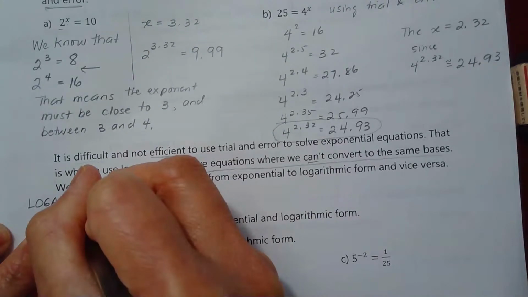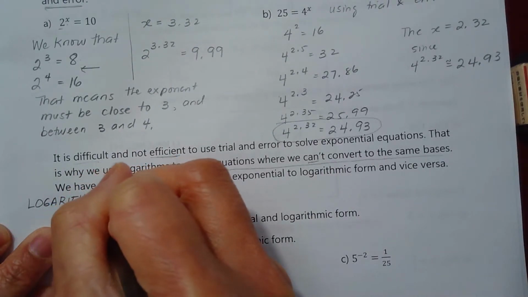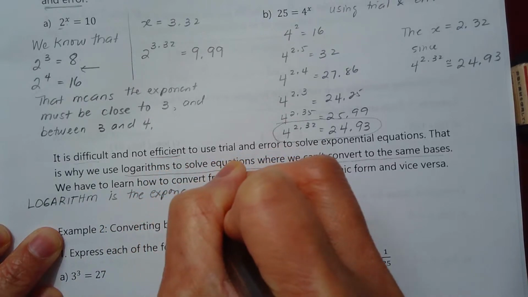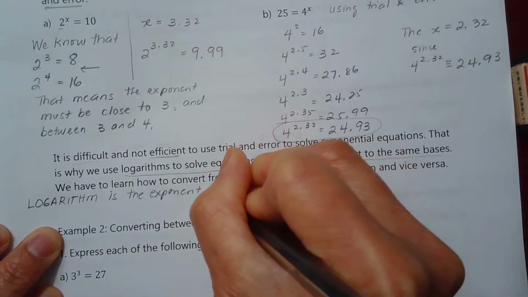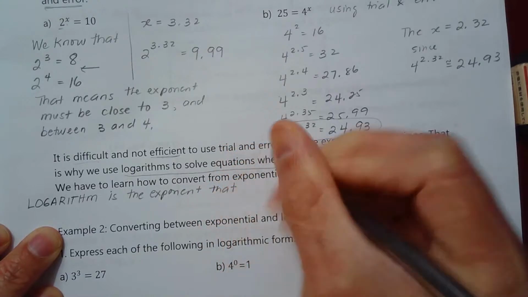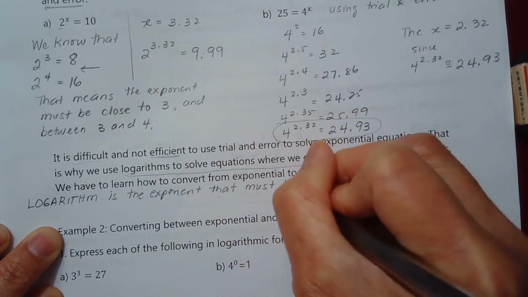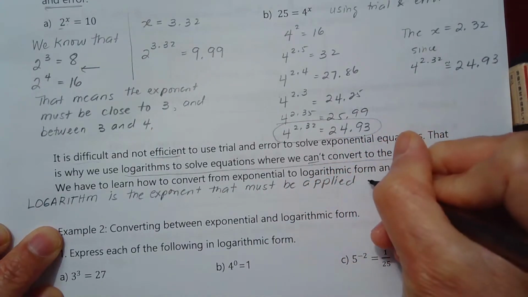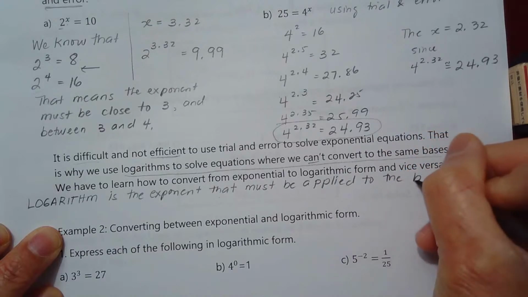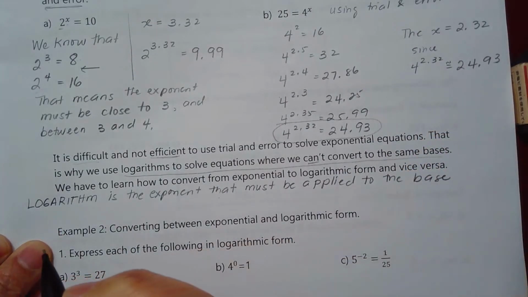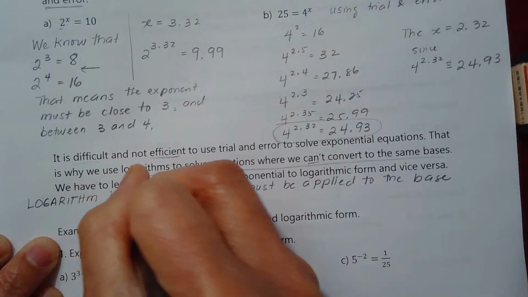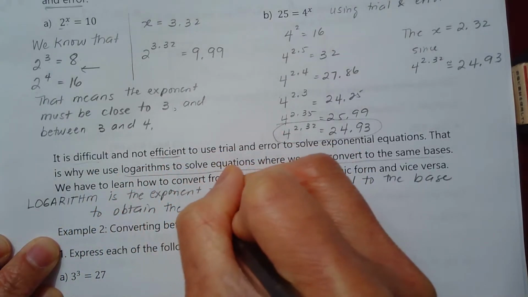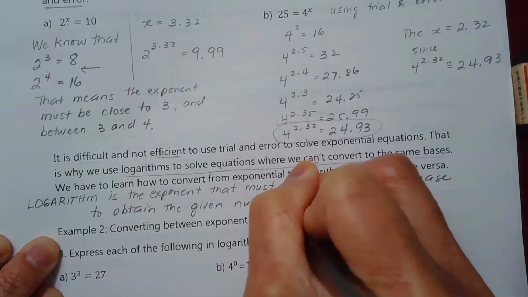Okay, so the logarithm is the exponent that must be applied to the base to obtain the given number.